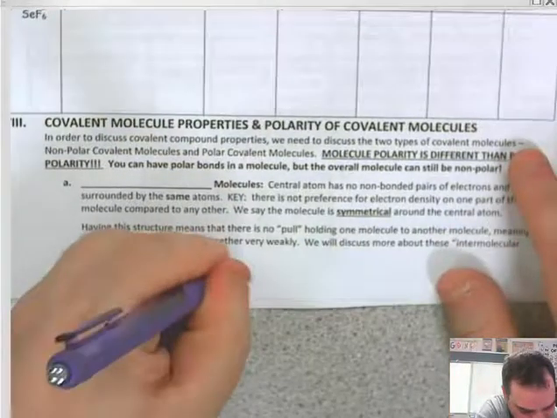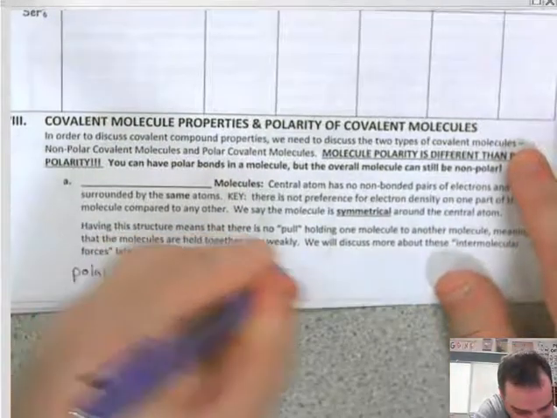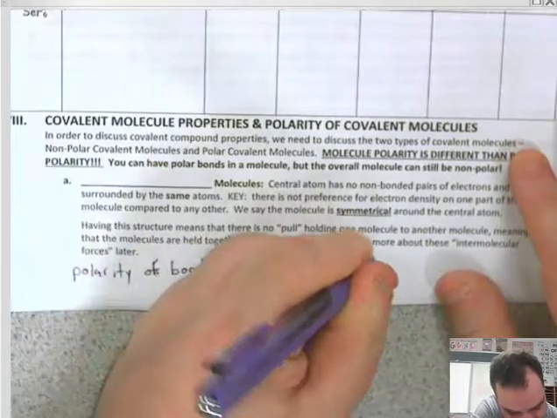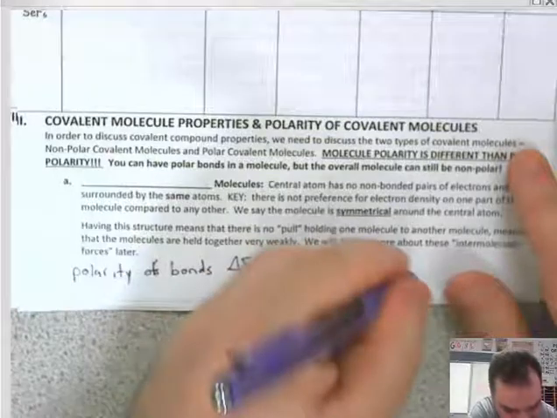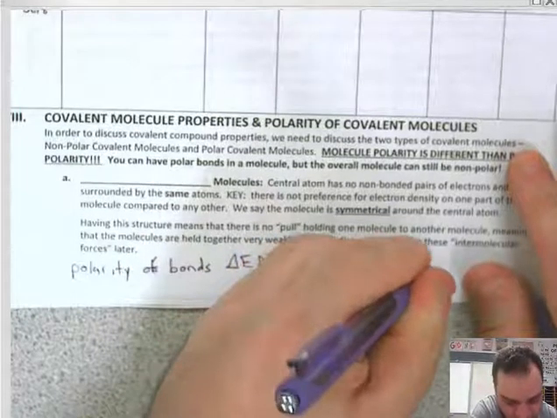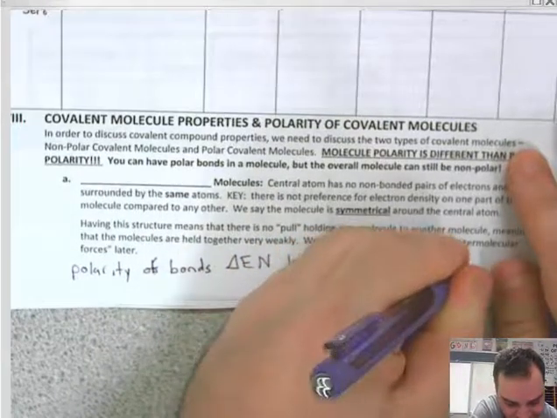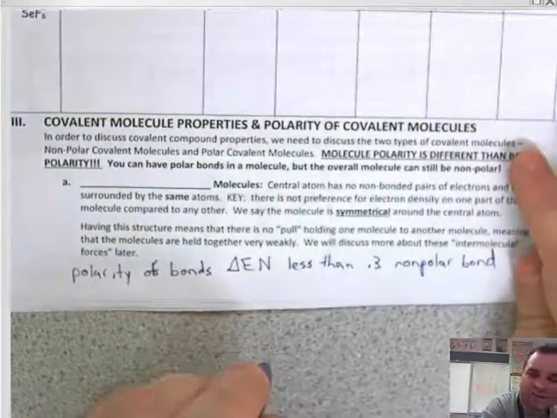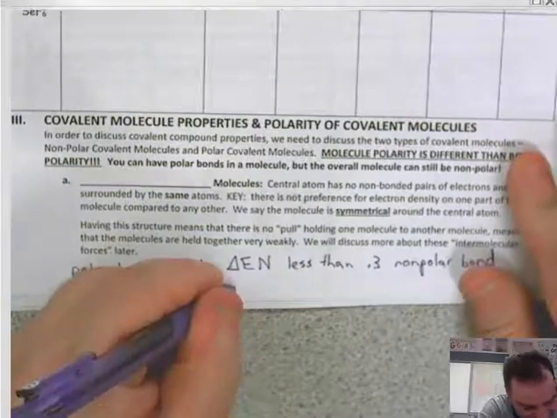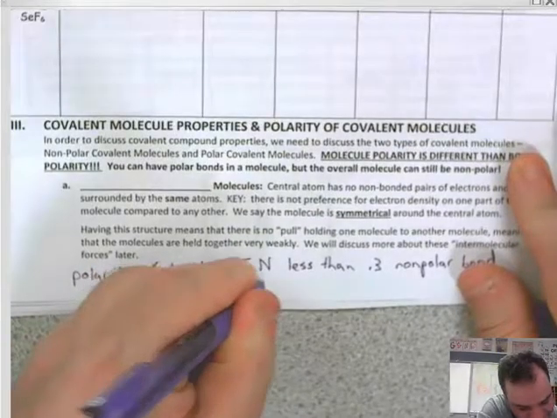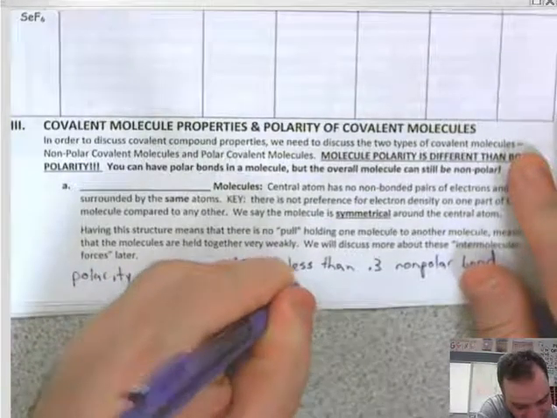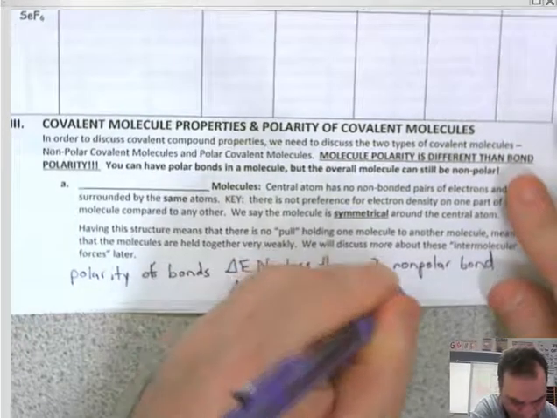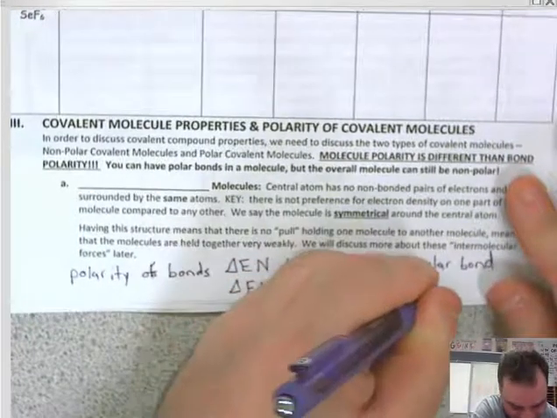Remember, if the electronegativity difference is less than 0.3, it is a nonpolar bond. If the electronegativity difference is between 0.3 and 1.7, it is a polar covalent bond.